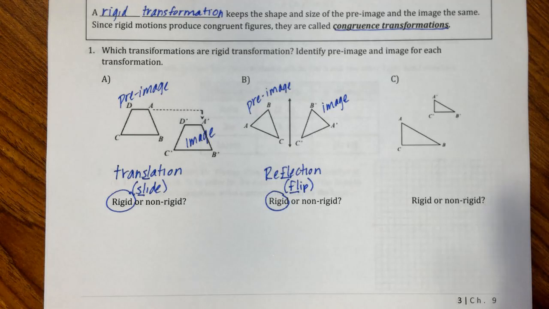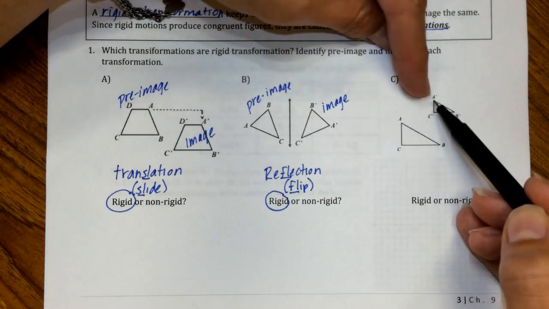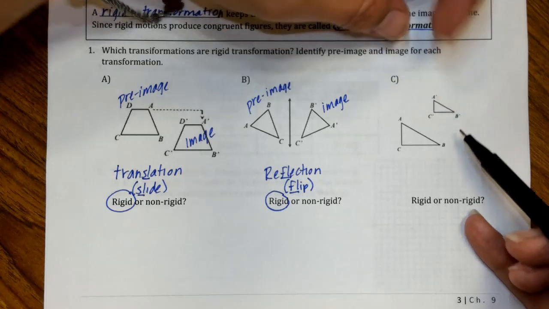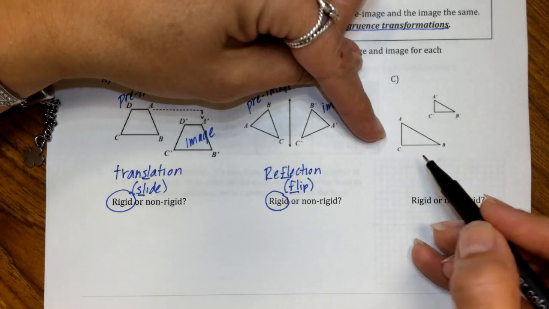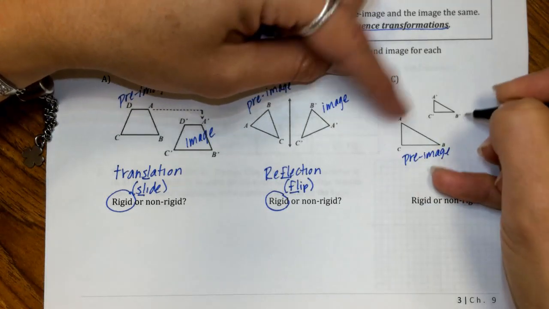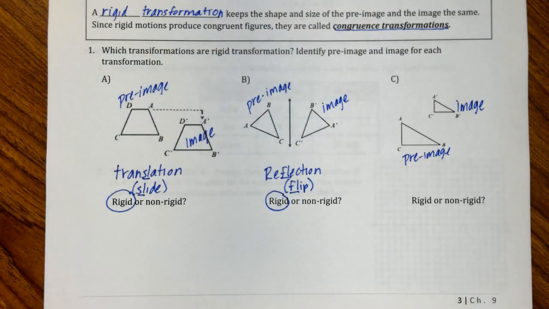The last problem here, what we're going to notice is we have the same shape. The orientation is exactly the same. So A and A prime are both at the top, C and C prime are in the bottom left, B and B prime are in the bottom right. But it's not a translation. It might look like it's slid, but you need to notice they're not the same size. So it has shrunk from the original pre-image to the image. It has reduced in size.